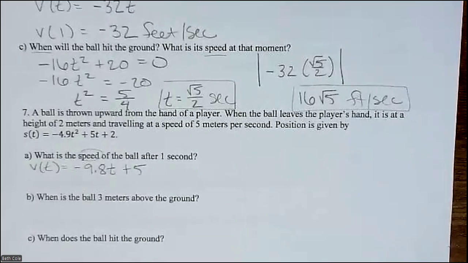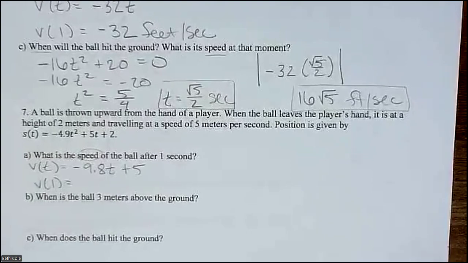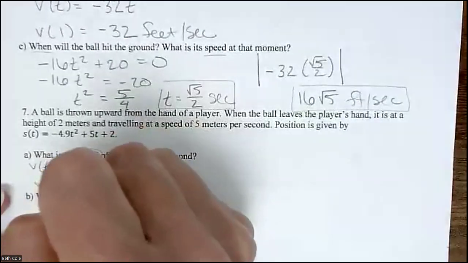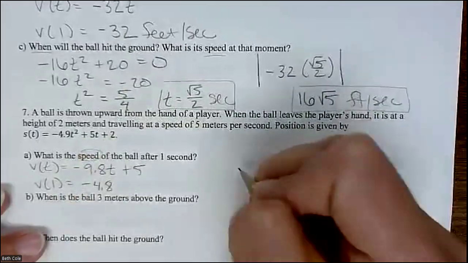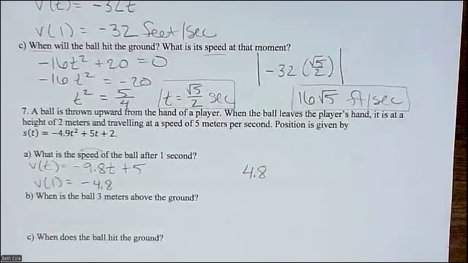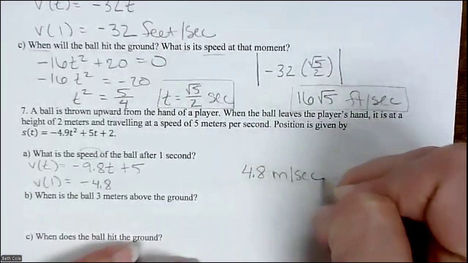If you're like, how'd she do that in her head? What I do is I get rid of the decimal point and then I do the problem and then I put it back. So I made it 49. If you double 49, 98, and then I just put the decimal point back. Okay. So we're going to plug in 1 and then we will just absolute value it. So if you plug in 1, what would that be? Negative 4.8. So our speed is positive 4.8. Ooh, what are the units for this one? Because it's something different. Meters per second.